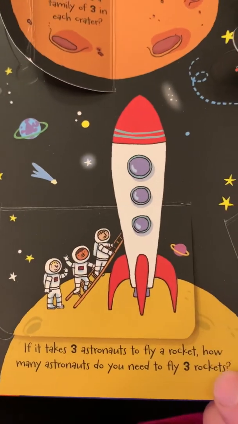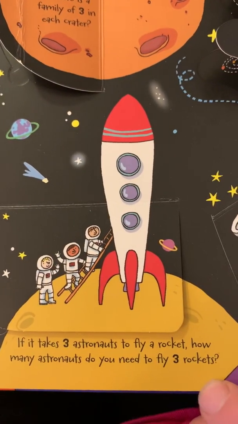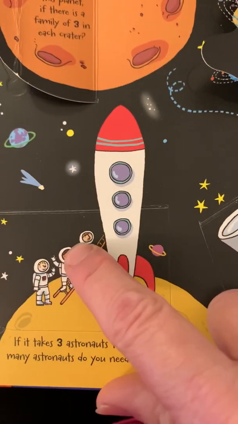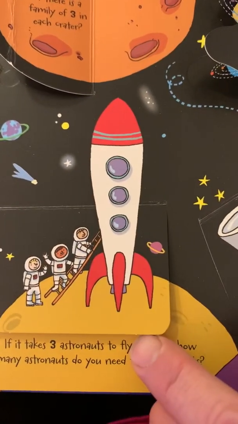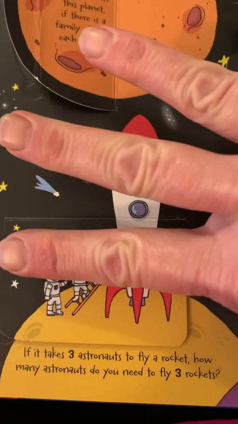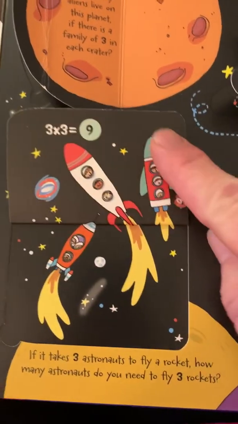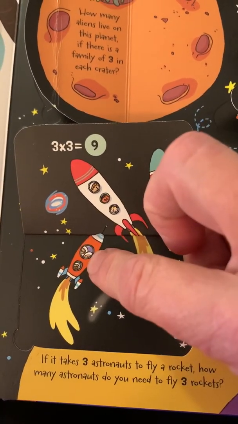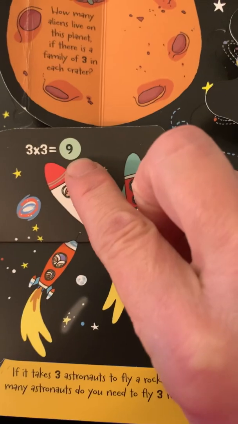Here's a rocket. It takes 3 astronauts to fly a rocket. How many astronauts do you need to fly 3 rockets? 3 to fly 1 rocket. So 3 rockets would be 3, 6, 9. So 3 times 3 is 9.